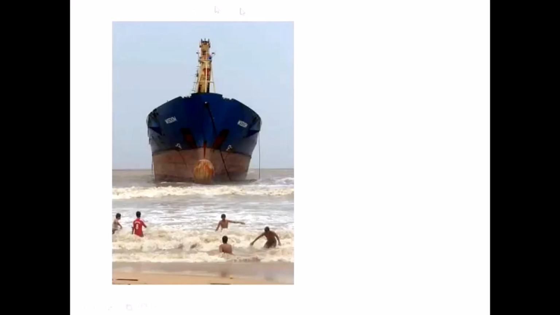Sometimes ships get damaged when stuck in the near-coast area. If it is away from the shipping channel, then it is very difficult to take it back, and being stuck near the coast is a dangerous situation.